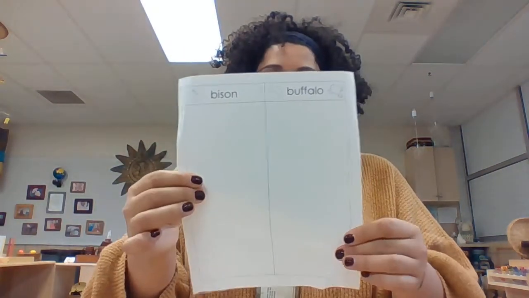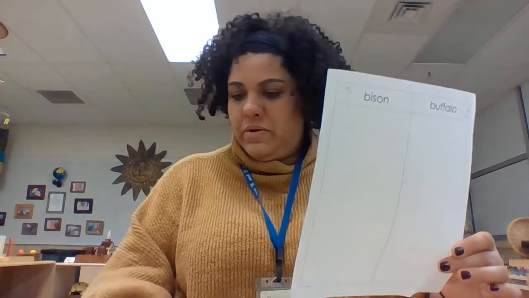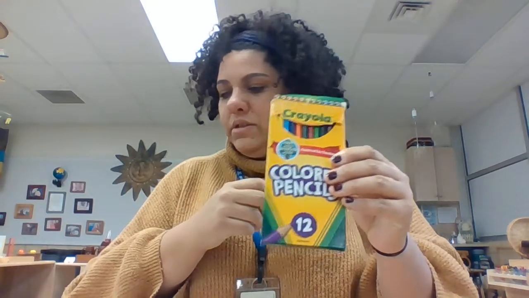So what we'll need today is this T-chart. It says bison and buffalo. And you're also going to need a regular pencil. Today I'm going to use colored pencils, but you may choose to use crayons. You can use either crayons or colored pencils. Okay, let's learn the difference.